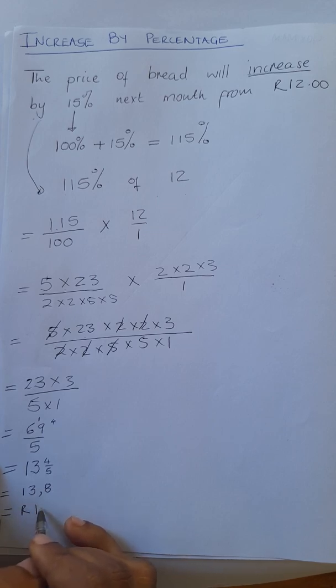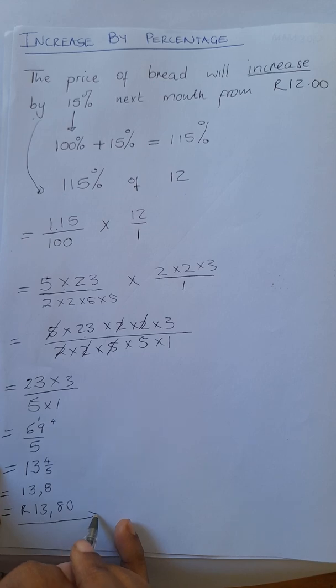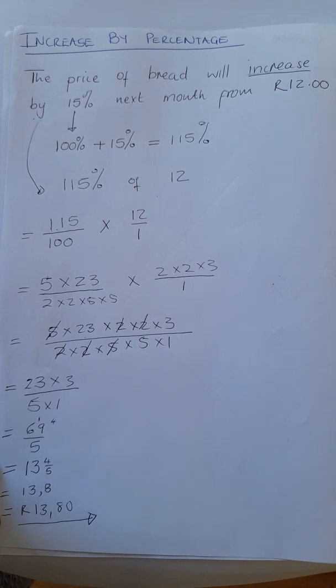So bread, if it's increased by 15% from 12 rand, the new price for bread next month is going to be 13 rand 80. Okay, I hope you follow. I will explain this in detail. If you don't know how to convert fractions into decimals, I will help you with that.